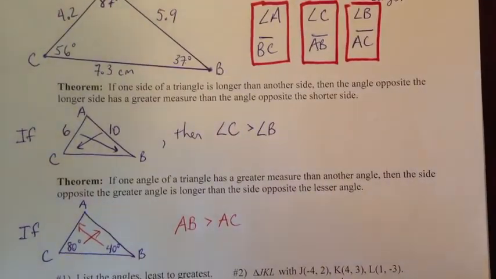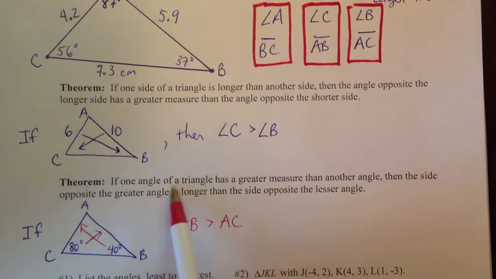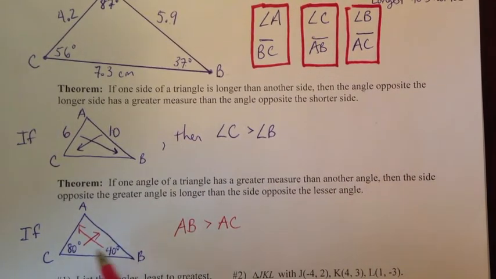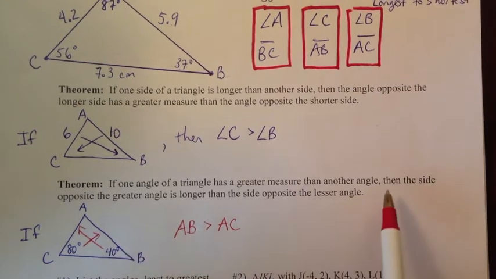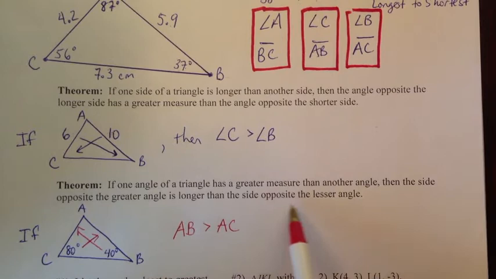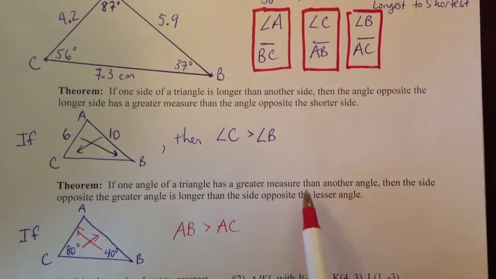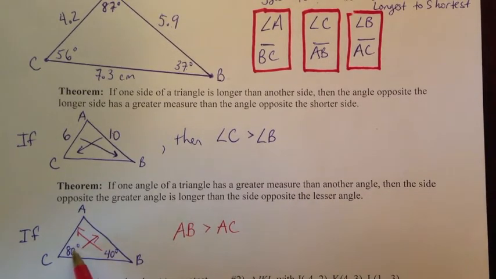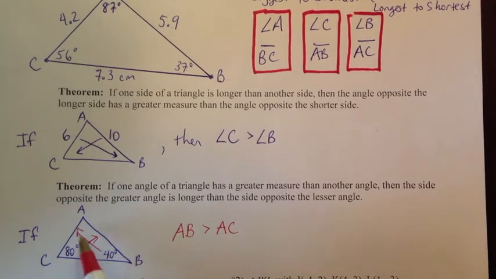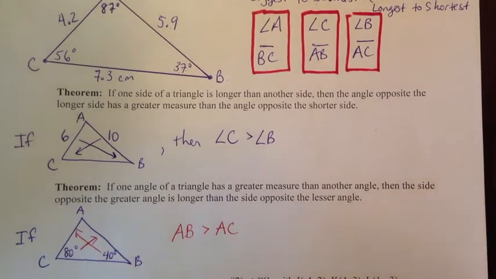And what this theorem says, if one angle of a triangle has a greater measure than another angle, so if 80 is bigger than 40, then the side opposite the greater angle is longer than the side opposite the lesser angle. So basically what we just drew here, the bigger angle is opposite the bigger side. The smaller angle is opposite the smaller side. This is always true.